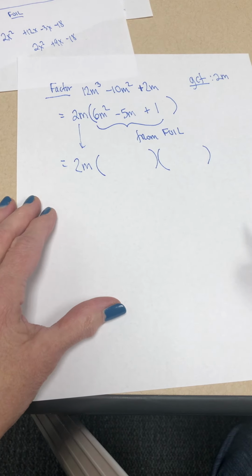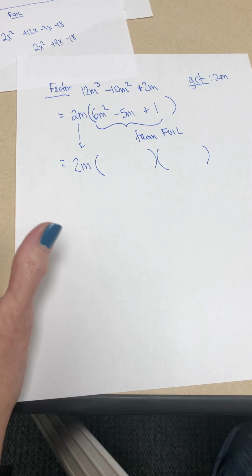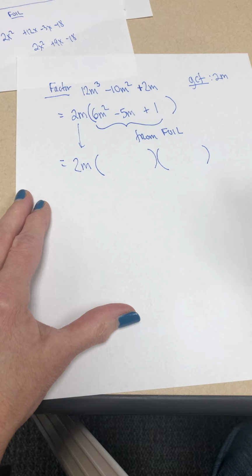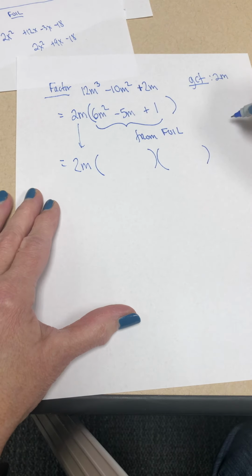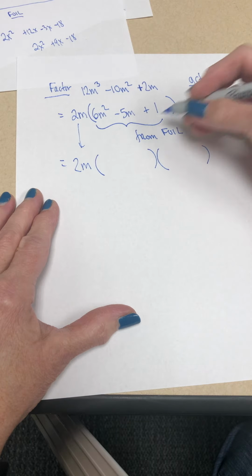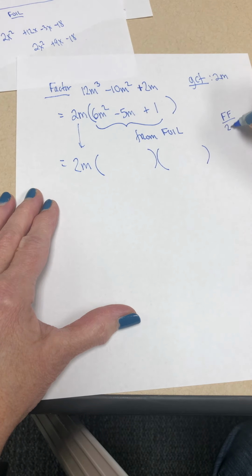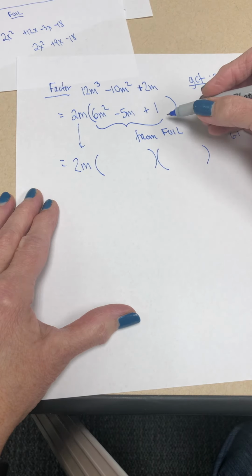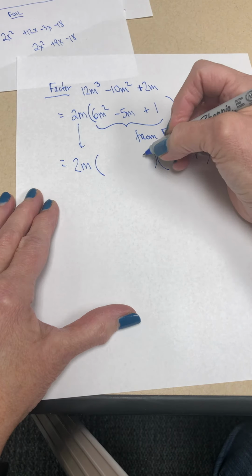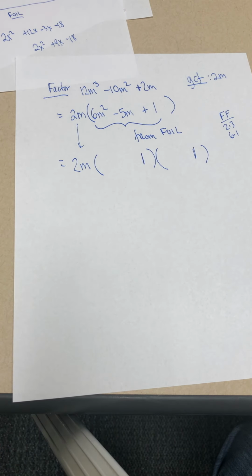You're going to write in as much as you know for certain. Now this time, first times the first, I don't really know it for certain. This hasn't happened before, but to get that 6m squared, it could be 2 times 3 or 6 times 1. Don't know. But last times the last, to get 1, that has to be 1 and a 1. There's nothing else.